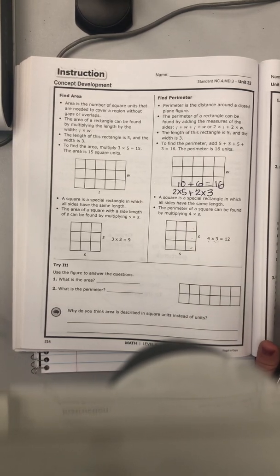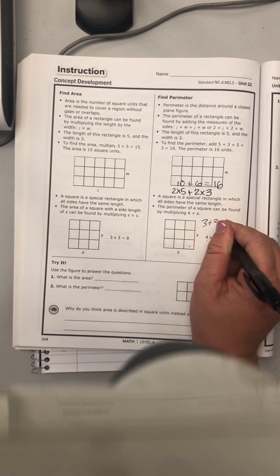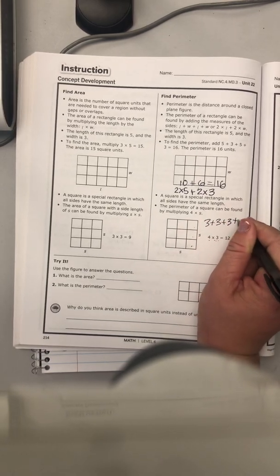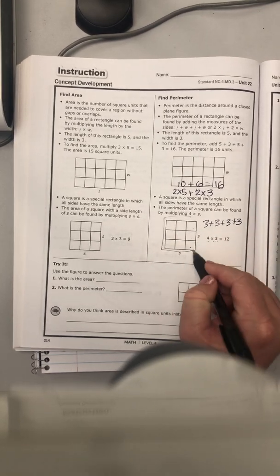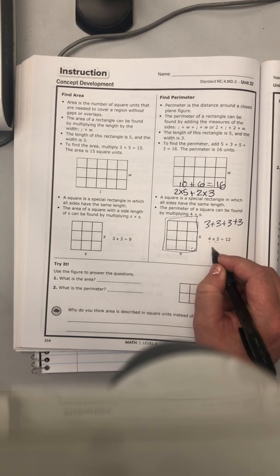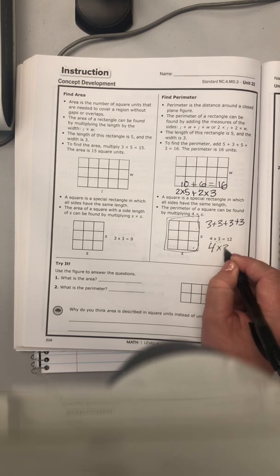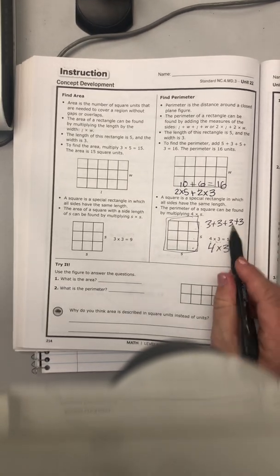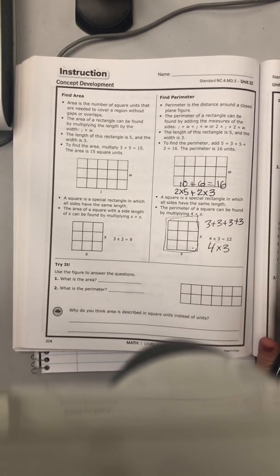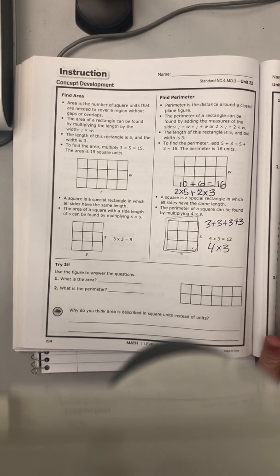Instead of saying 3 plus 3 plus 3 plus 3, they knew that there are 4 sides in a square and all the sides are equal, and one side is 3, so they said 4 times 3. Instead of doing repeated addition, they just did multiplication. But again, like I said, we're just going to do length plus width plus width.